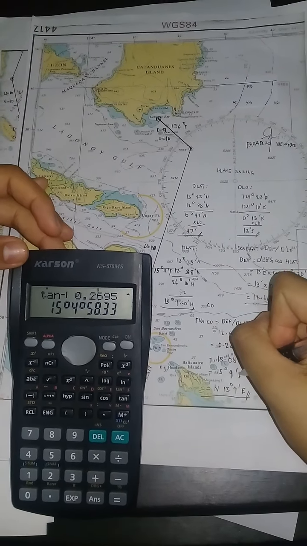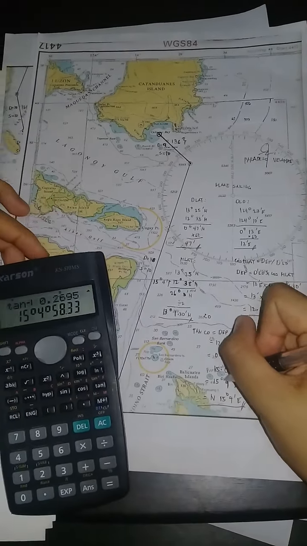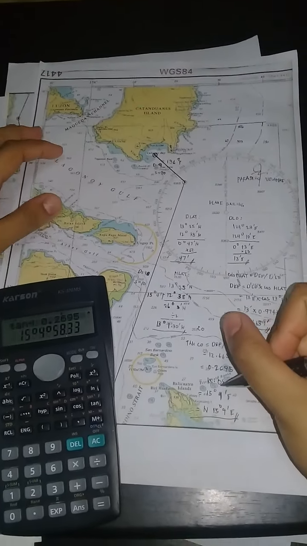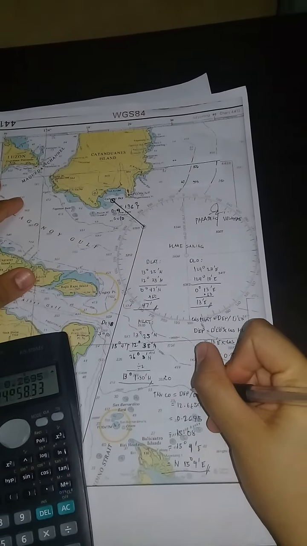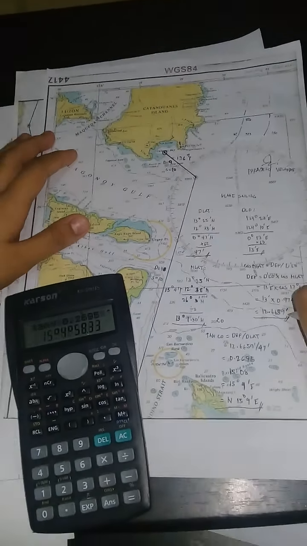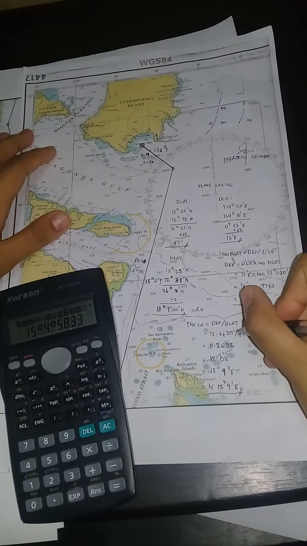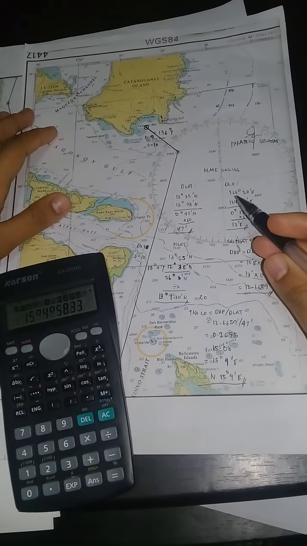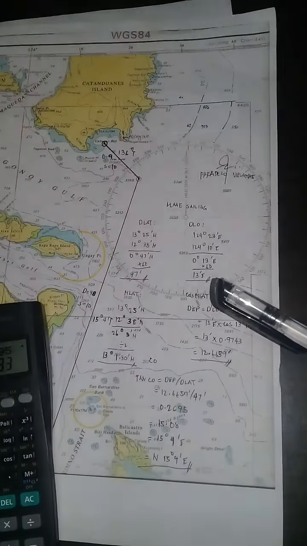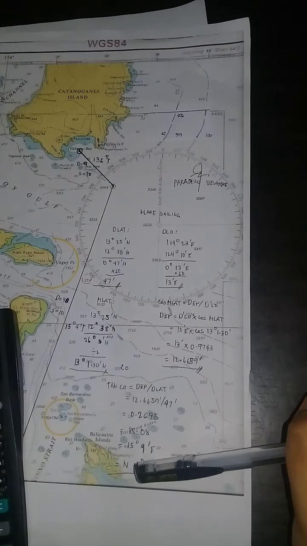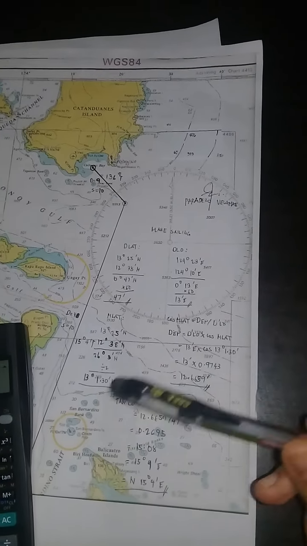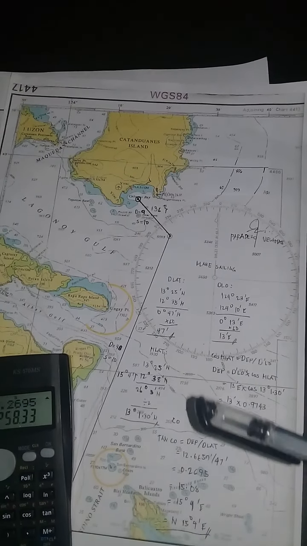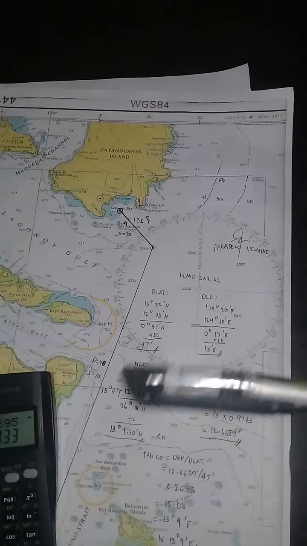In labeling this true course, we need to use the name of the latitude and the DLO, rather, not the departure.